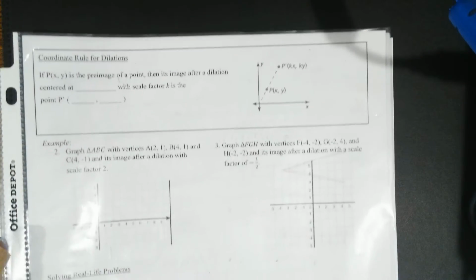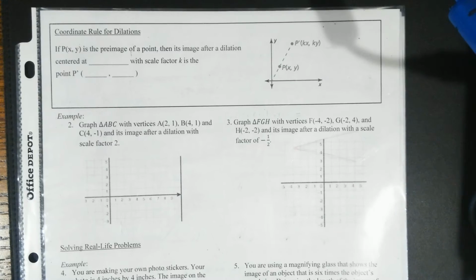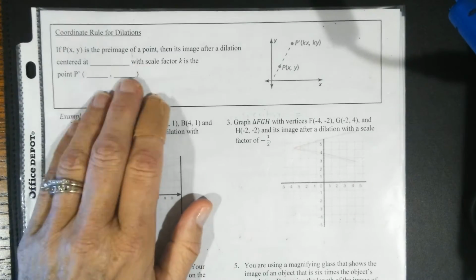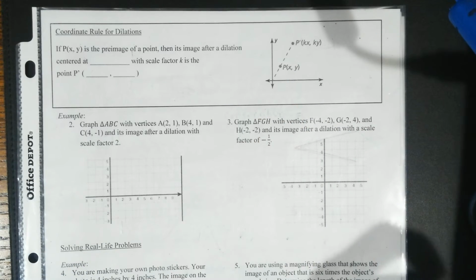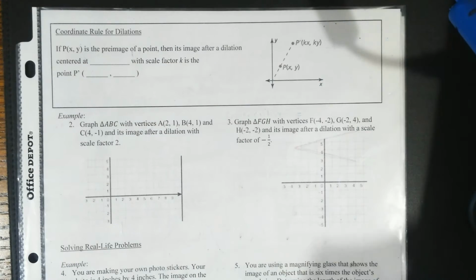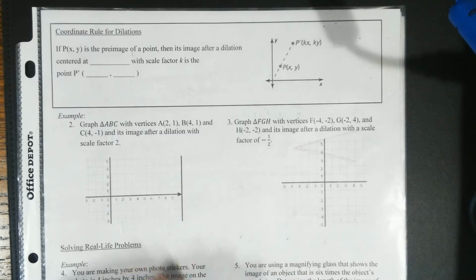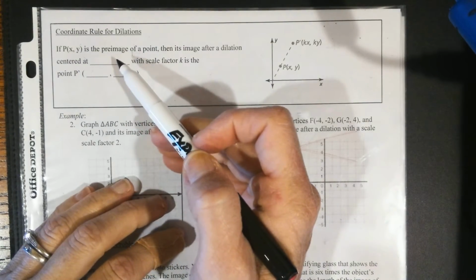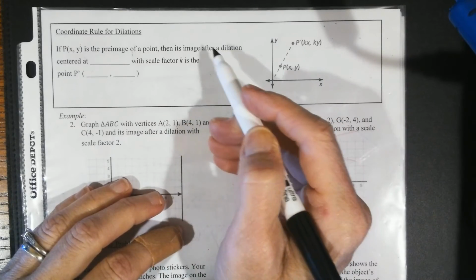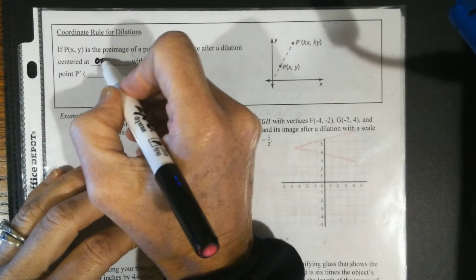Now, one of the things that we can do here is we can graph them, and we can do dilations right on the coordinate axes, which is really nice. Okay, so the next thing we're going to do is talk about that rule. If you have a point, any point x, y, and it's the pre-image of a point, then its image after a dilation is always centered at the origin. Remember, at 0, 0.